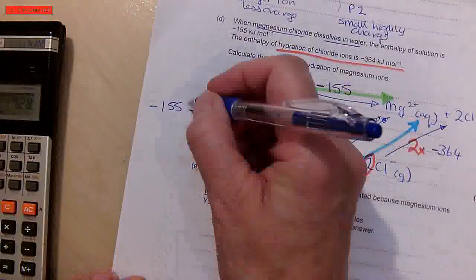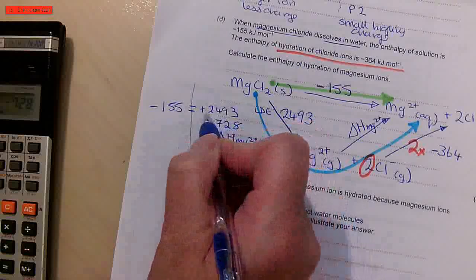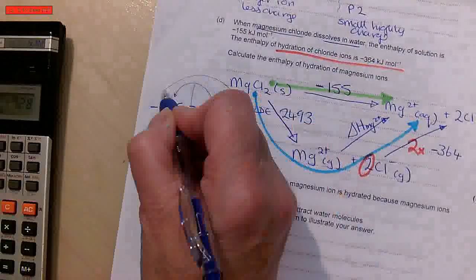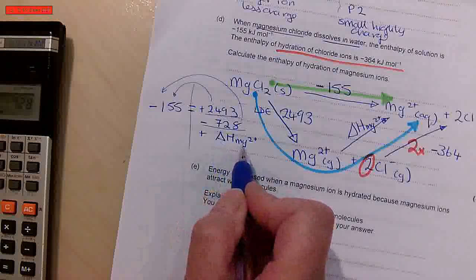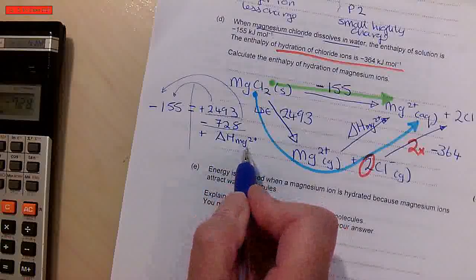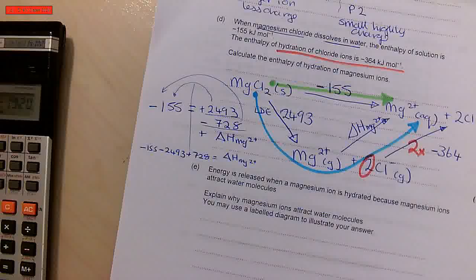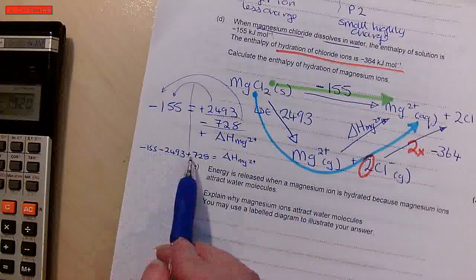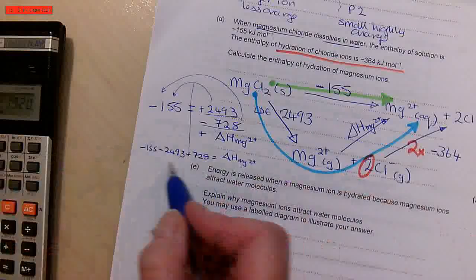Sorry, that should really be on a line, but I don't have the space. I do need to rearrange this equation, so I'm going to take this value to the other side, and this value to the other side, and that would leave me with the delta H hydration for the magnesium ions as the left hand side. So I'll do that now. Okay, so I've taken those over to the other side. So minus 155 minus 2493 plus 728 equals the hydration enthalpy for the magnesium ions.